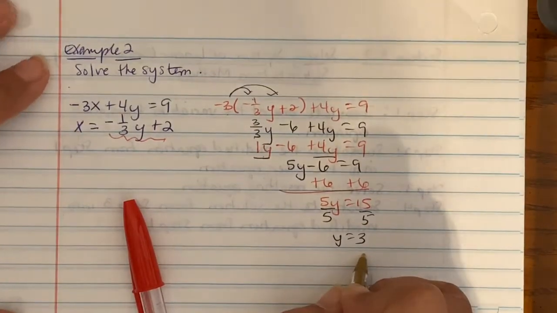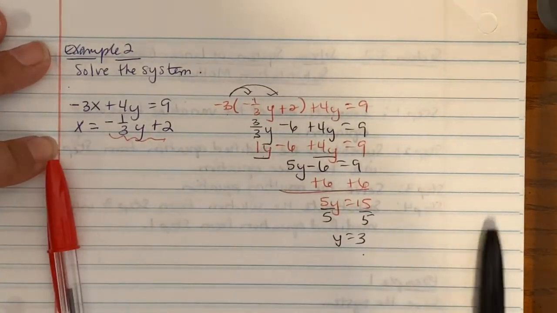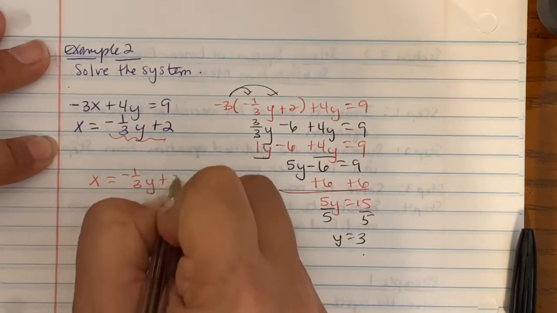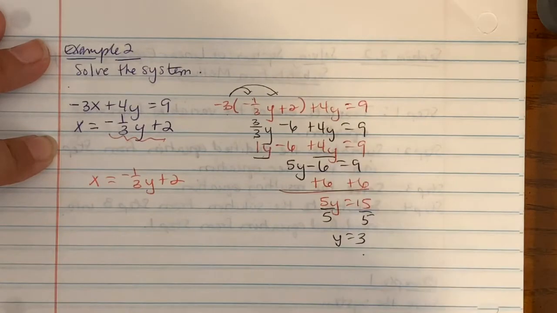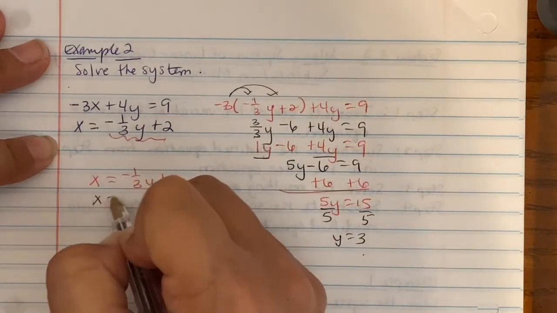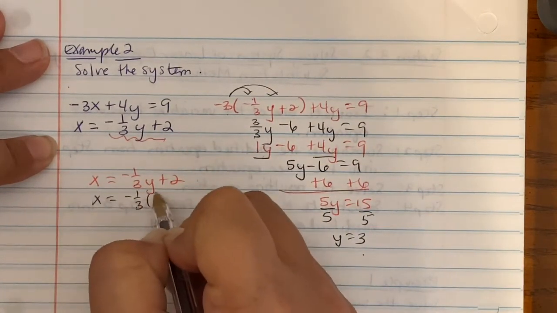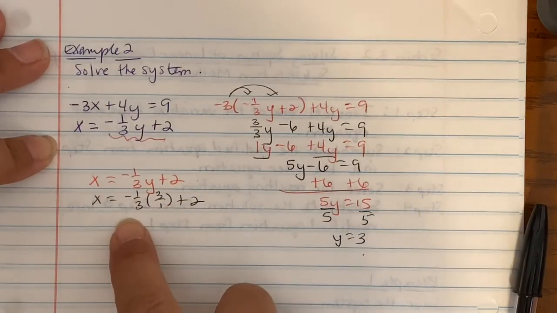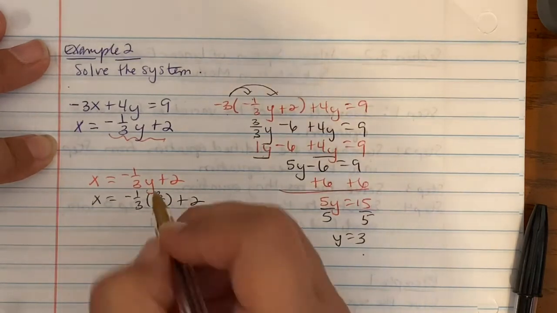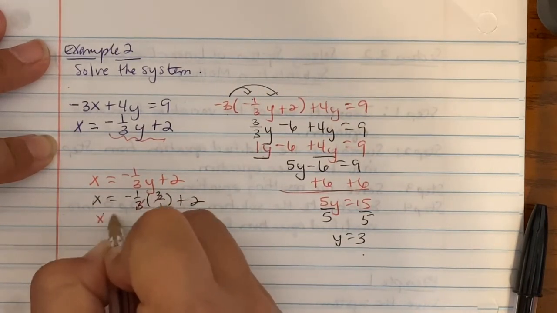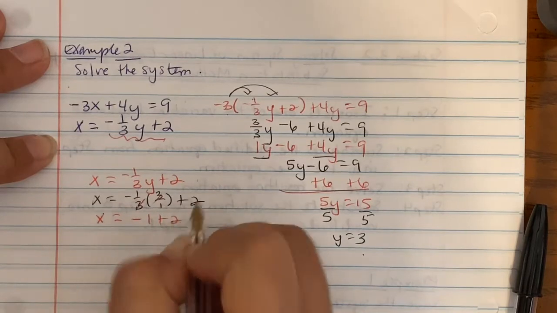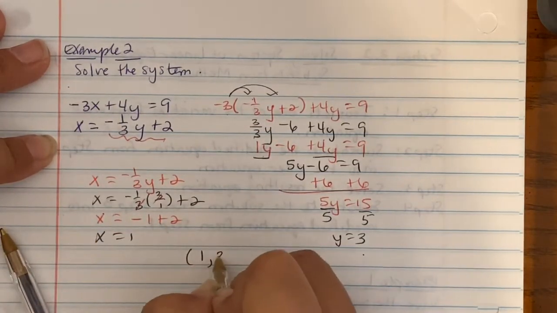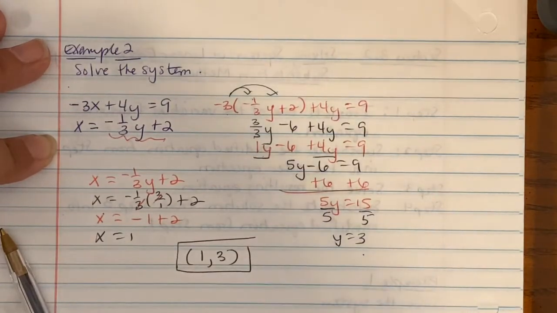Now that we have our y value, we're going to find our x. We're going to take our x equation, x equals negative 1/3 y plus 2, and substitute in 3 for the y value. So x equals negative 1/3 times 3 over 1 plus 2. The reason I did 3 over 1 is because we're multiplying by a fraction. So a fraction times a fraction, you can see that the 3's cancel out. So you get x equals negative 1 plus 2, so x equals 1. So our ordered pair is 1, comma 3. That is your solution for the problem.